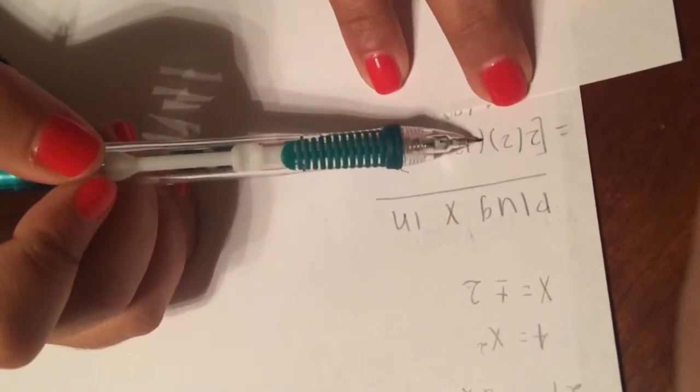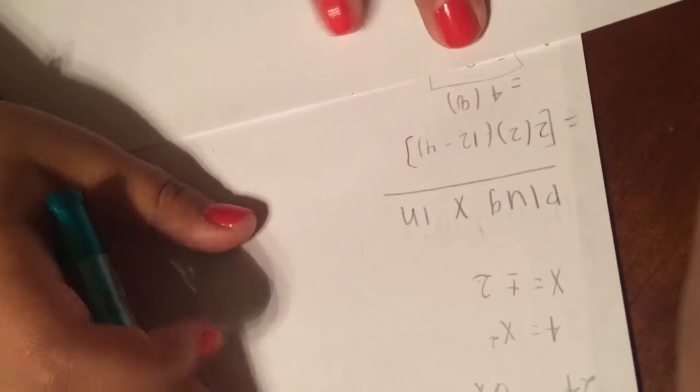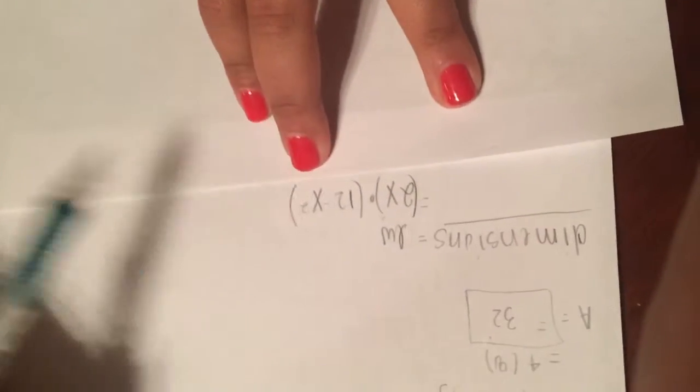So 2 times 2 times 12 minus 4. So we're going to get 4 from here, and then 8. So the total area is going to be 32. And our dimensions are going to be 2x times 12 minus x squared.